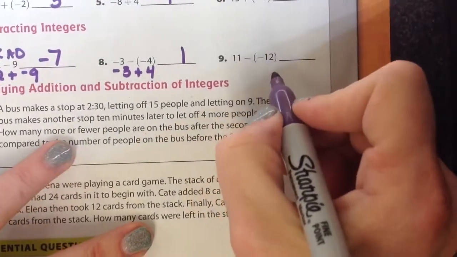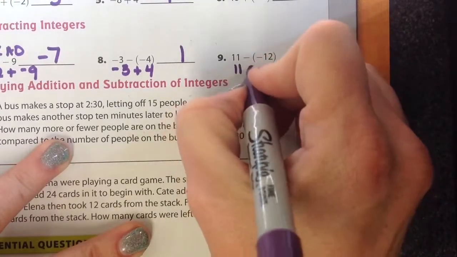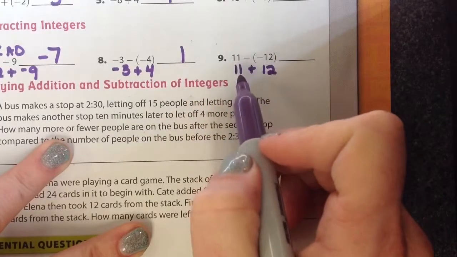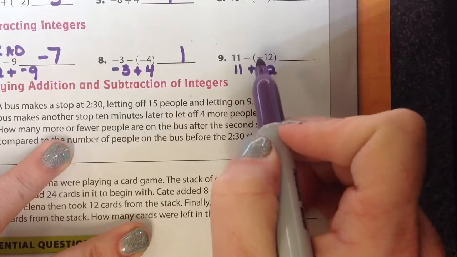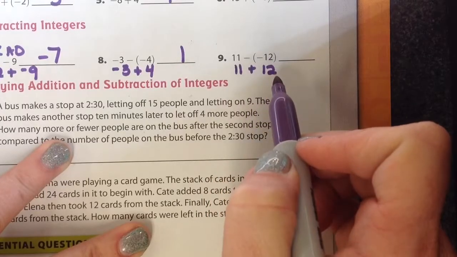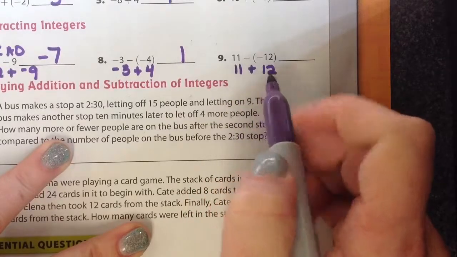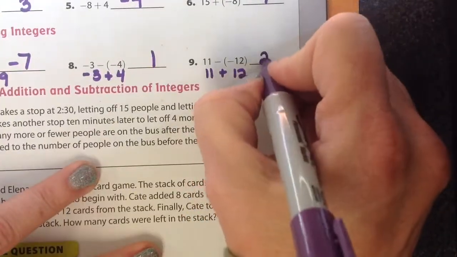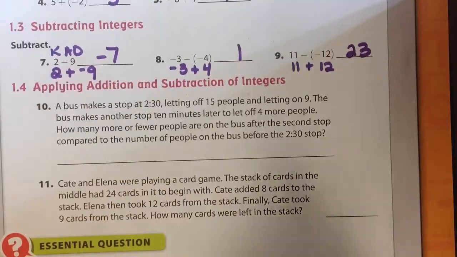Here I'm subtracting with negative numbers again. So I'm going to keep and add the opposite. Keep the first number the same, change from subtraction to addition, and change my -12 to its opposite, which is 12. Now I'm adding same signs. They're 2 positive numbers, so I'm going to add and keep the signs. So 12 plus 11 is 23, and it's positive.